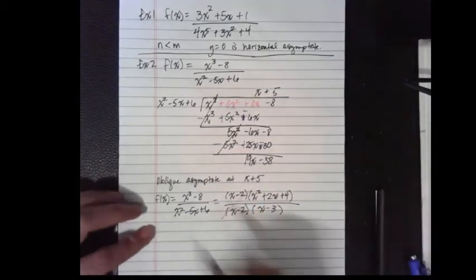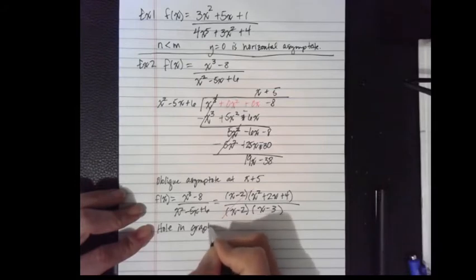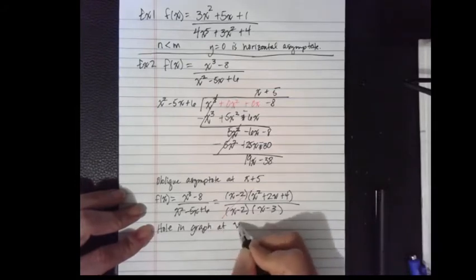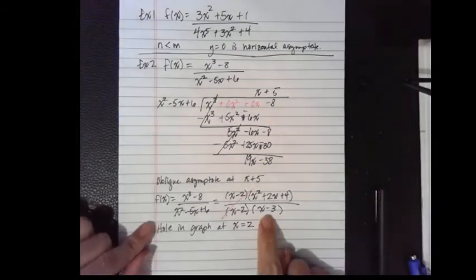these two cancel out, so I have a hole in the graph at x equals 2. So I'm only looking at this term here for my vertical asymptote. If I were to set this equal to 0 and solve for x, I would have x equals 3.